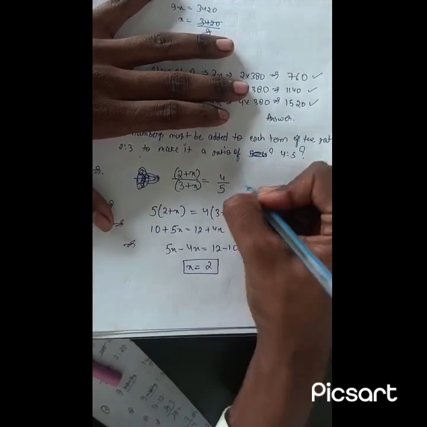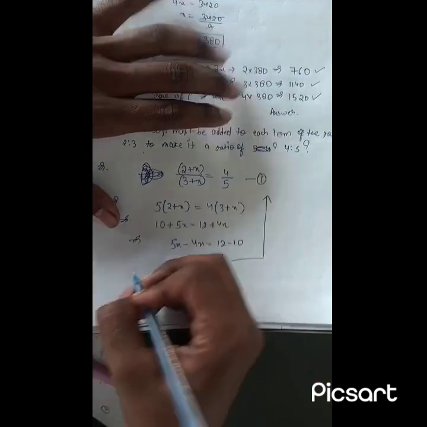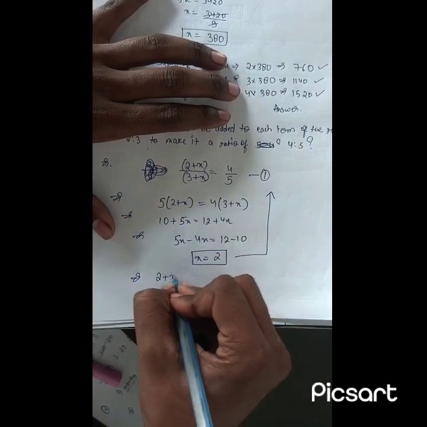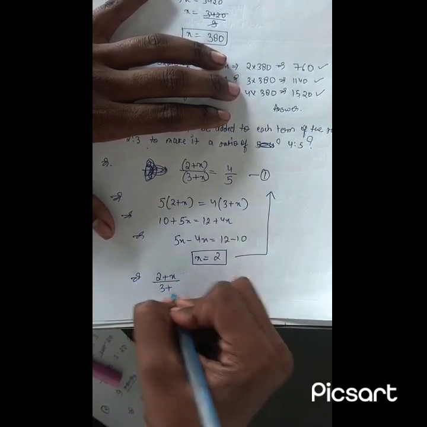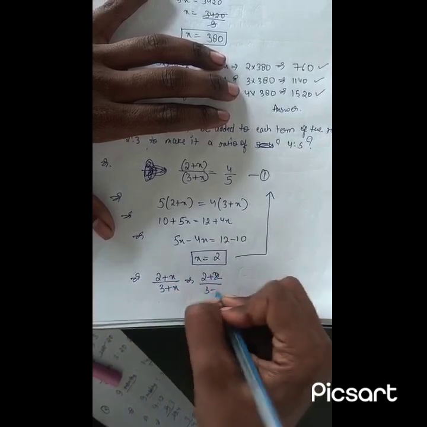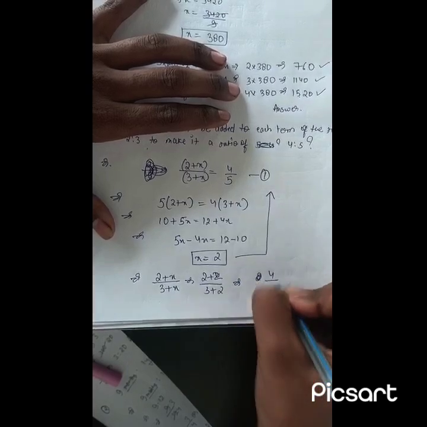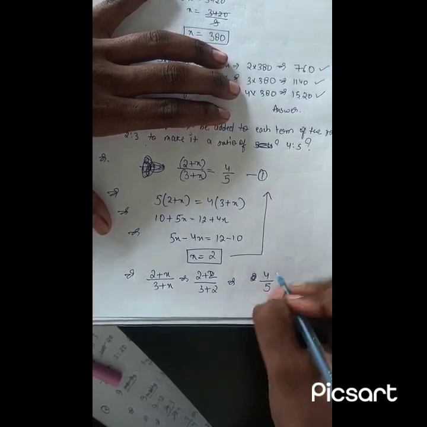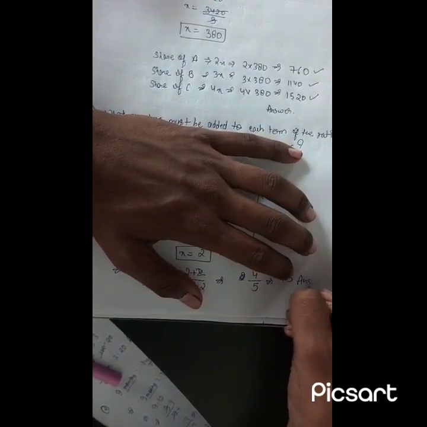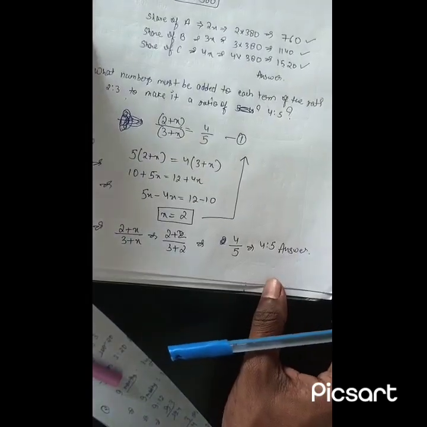So now again in this equation put the value of this x. From here, what we have written: 2 plus x upon 3 plus x, which can be written as 2 plus 2 upon 3 plus 2, that is 4 and 5. This is the ratio 4 is to 5. This is your answer. This was also very simple, not this difficult.